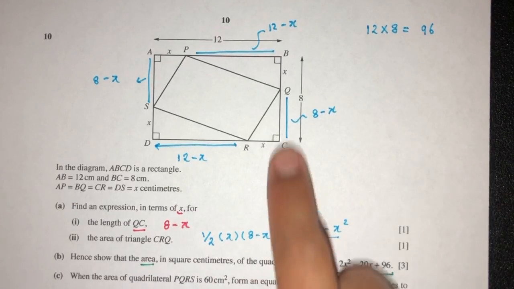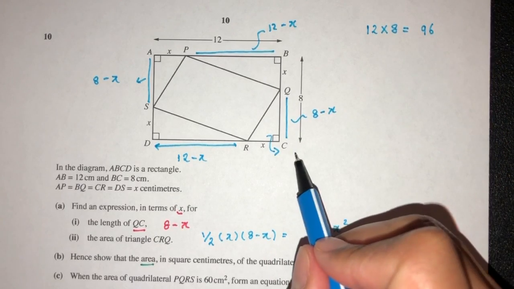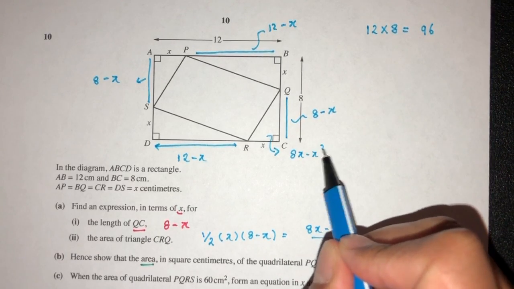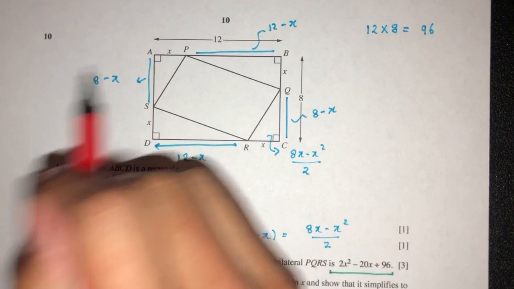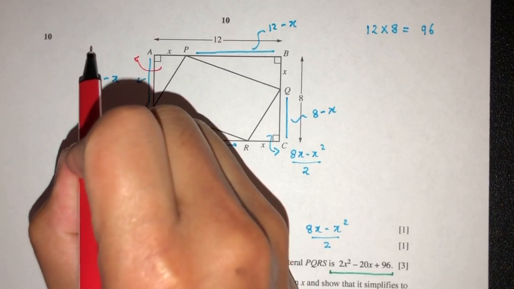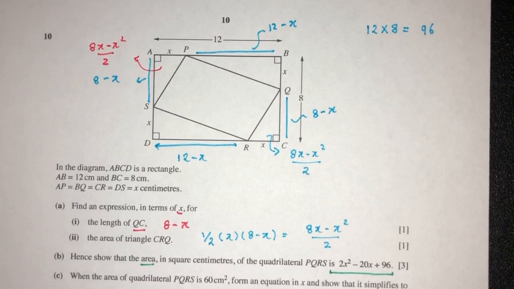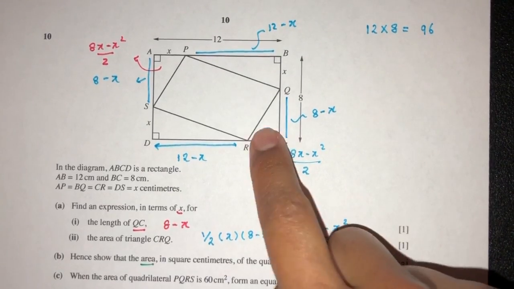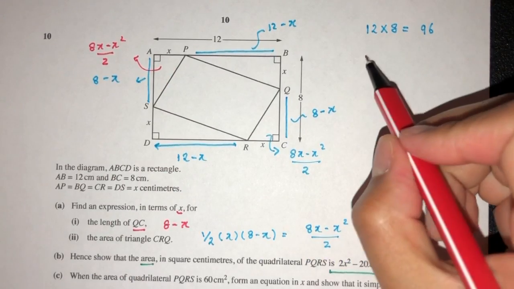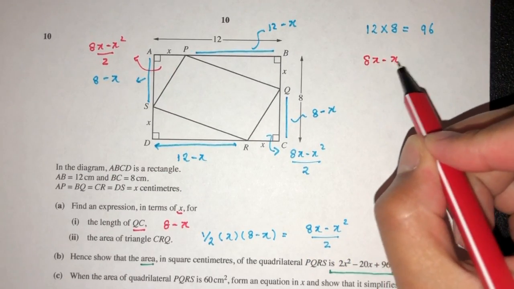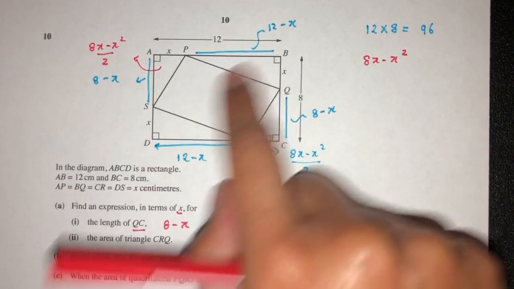Now, if you want to remove these areas, as we have seen, this is 8x minus x squared over 2 for this area. But also we see this is the same as this one. So this also will be 8x minus x squared over the value of 2. So now what is the sum of these two areas? So pretty easy. We add this one with this one. It will give you 8x minus x squared. We also have to minus this one, right? Because these two are also extra.